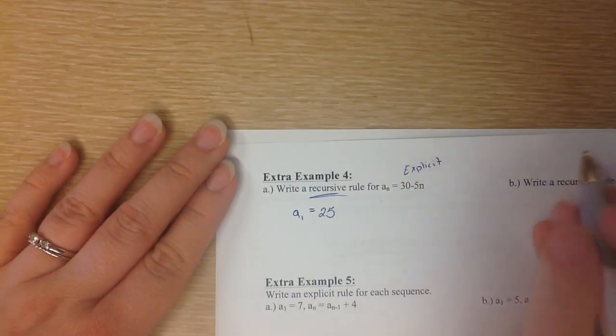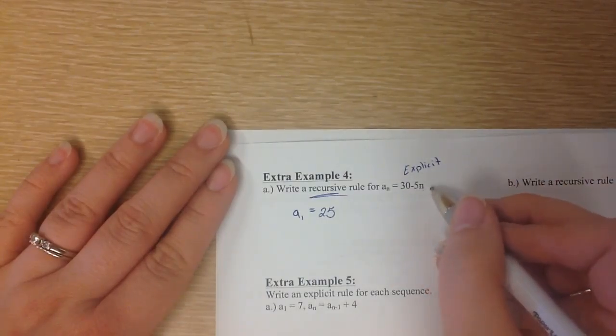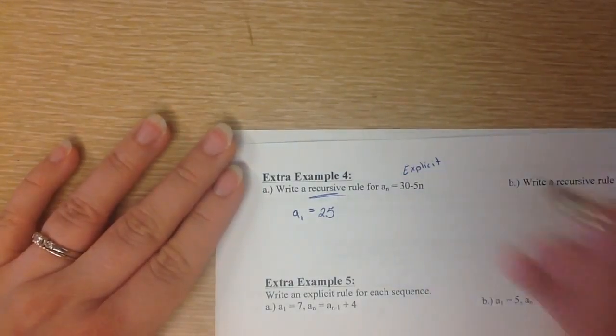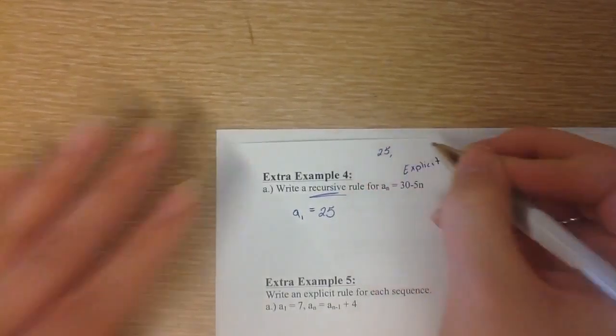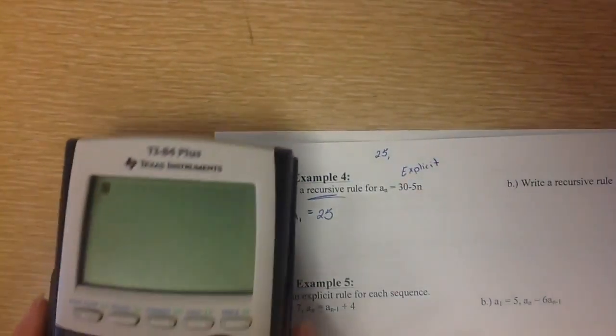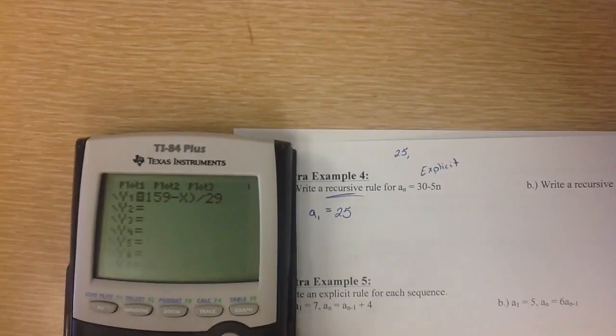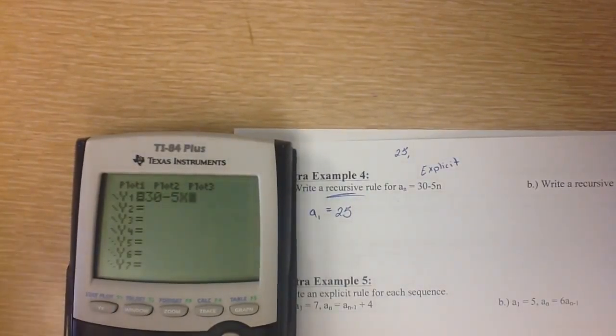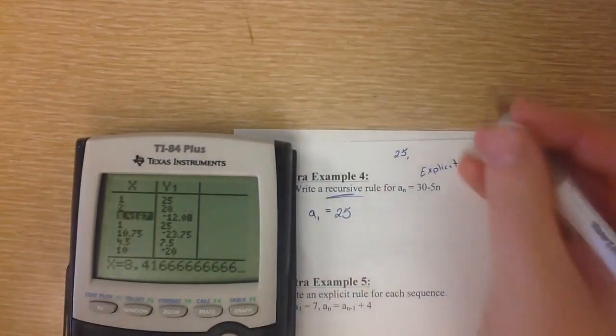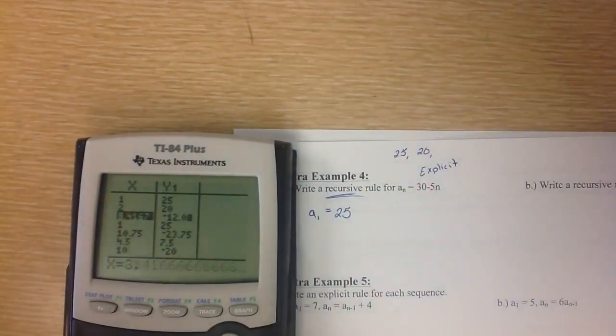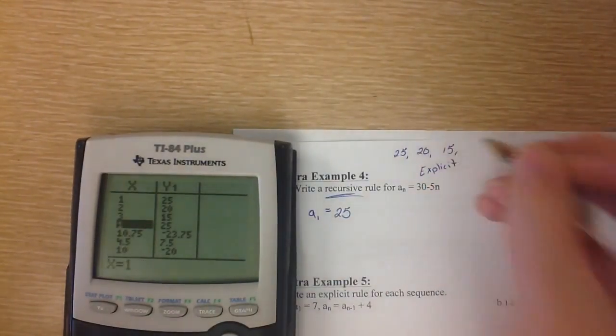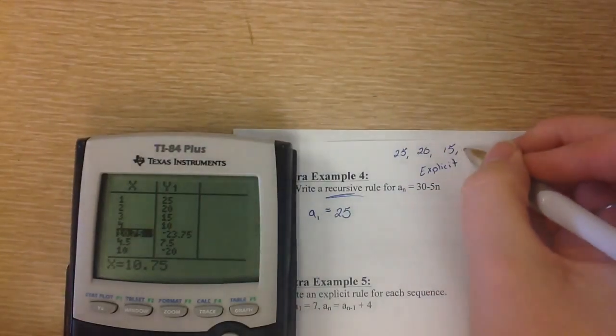Let's write some terms of this. My first term is 25. What's nice about explicit is we can very easily get all our terms by graphing. A recursive you can't. So then a 1 is 25, a 2 is 20, 3 is 15, fourth term is 10.